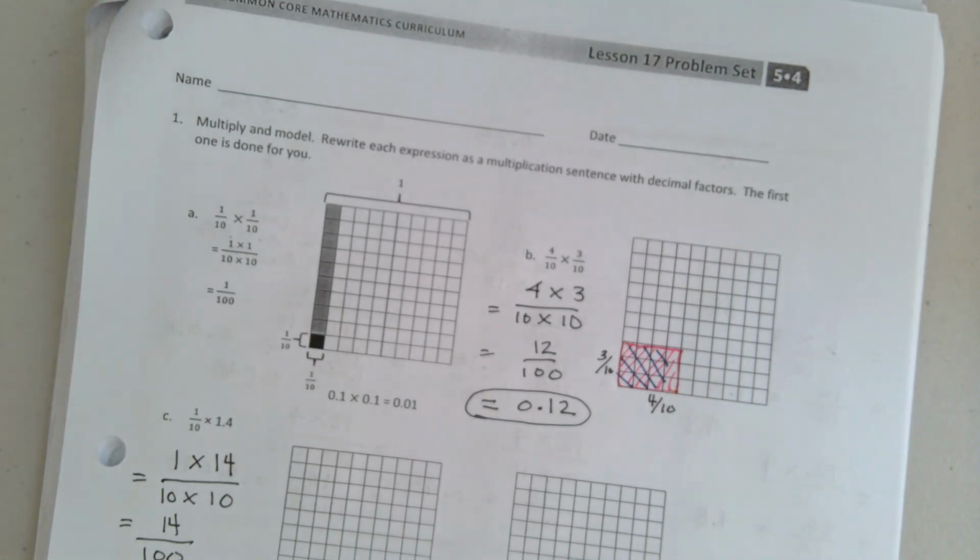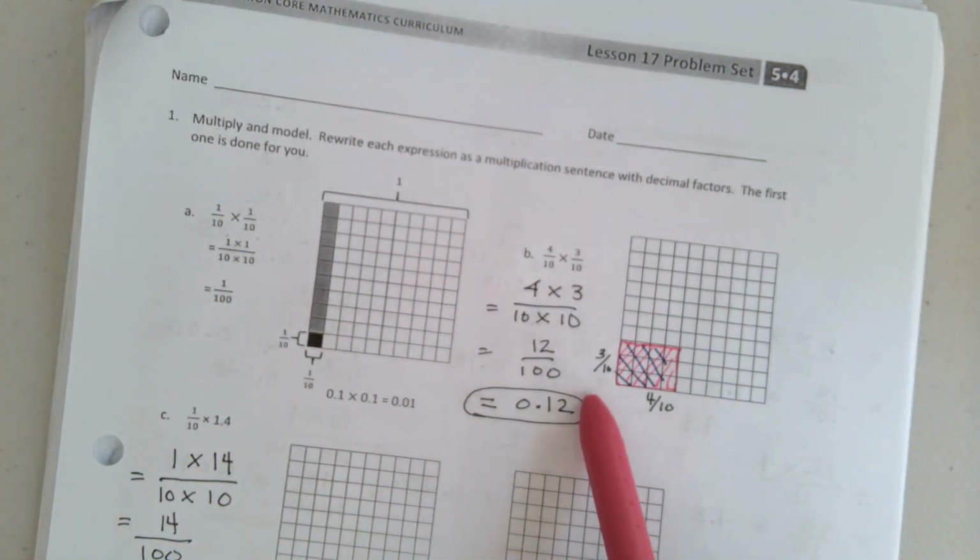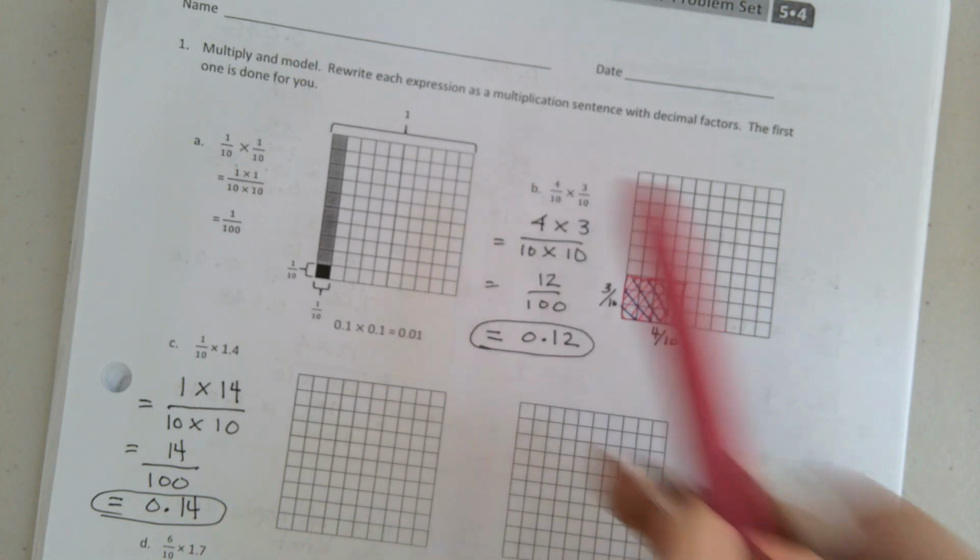All right, welcome back to Module 4, Lesson 17. This is the problem set debrief. And let's go ahead and start here on problem B.